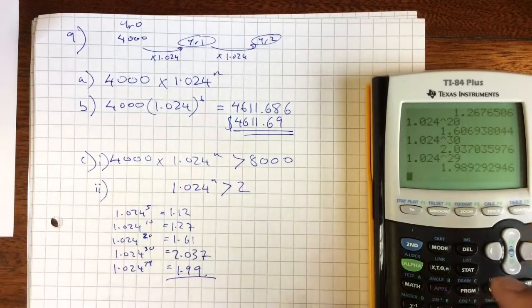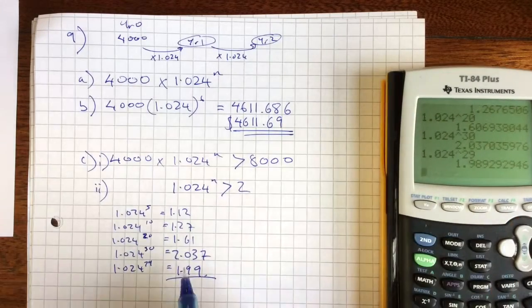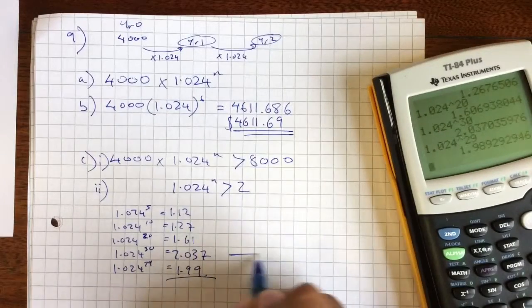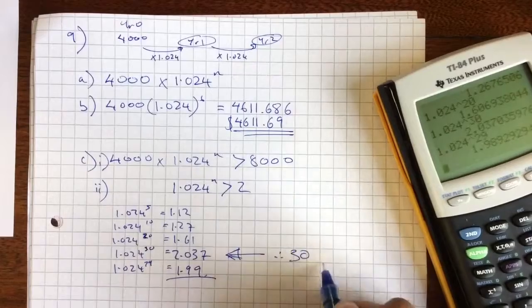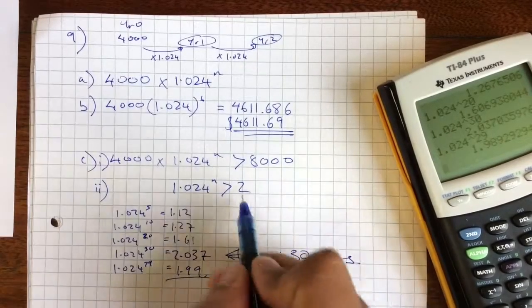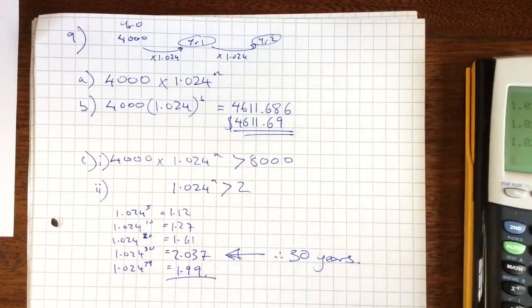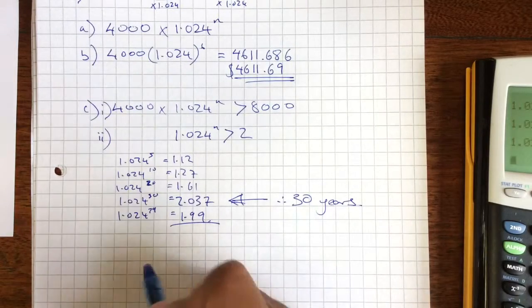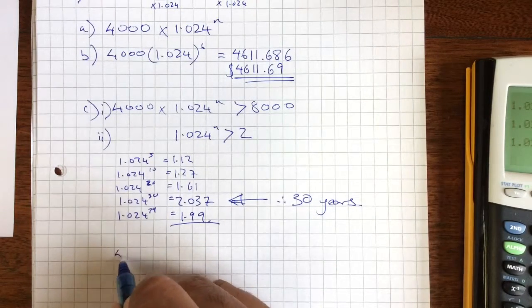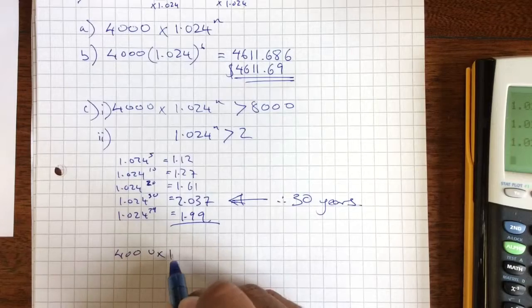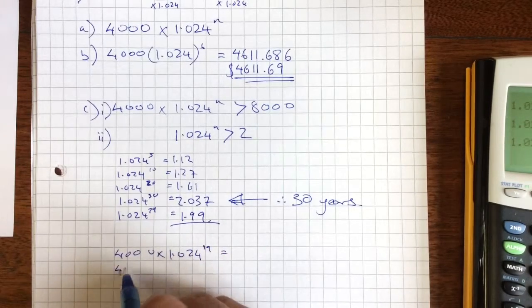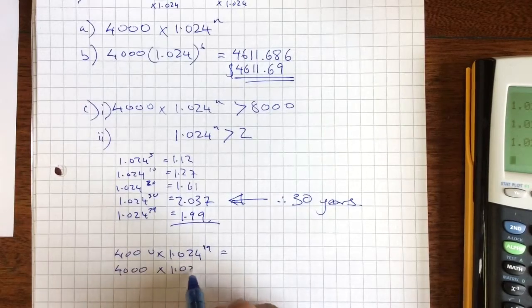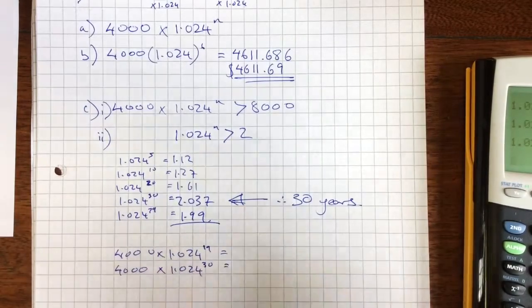So actually what this tells us is that at 29 years it's not enough to get above 8,000. At 30 years it is. So we say yes, this one here, therefore 30 years. Because we were trying to solve this for 2, but just to be a little bit extra careful, we can put it back into the original and say 4,000 times 1.024 to the power of 29, and 4,000 times 1.024 to the power of 30.